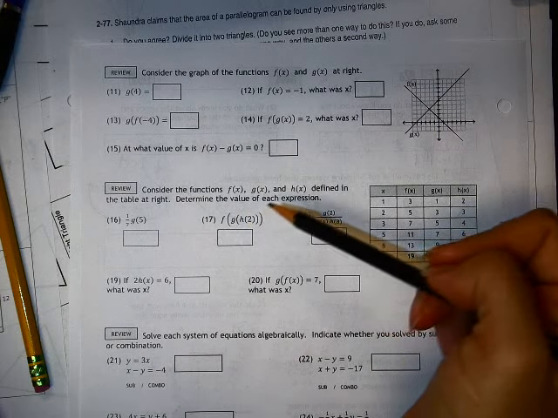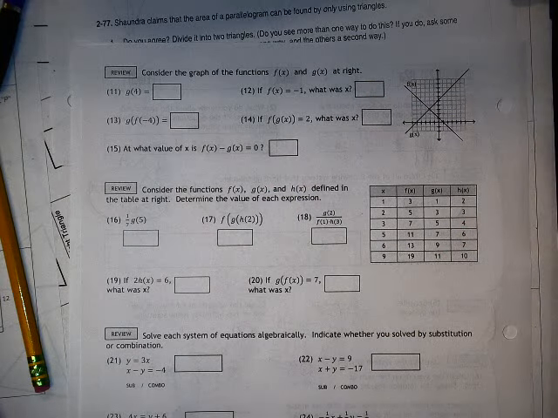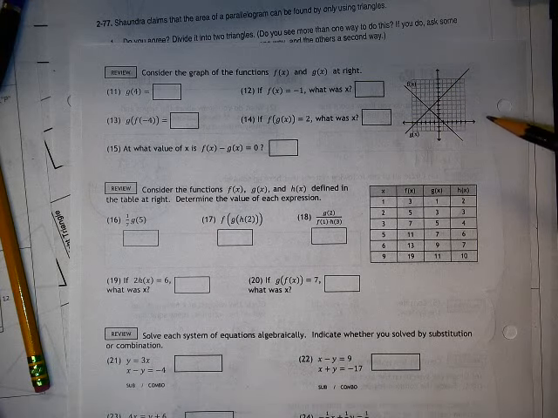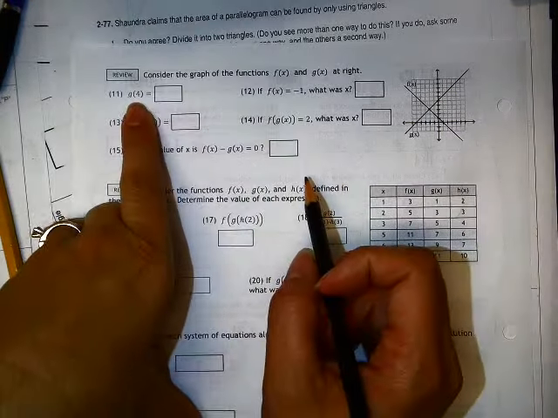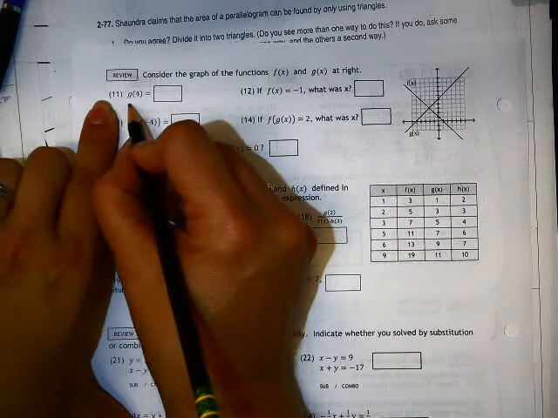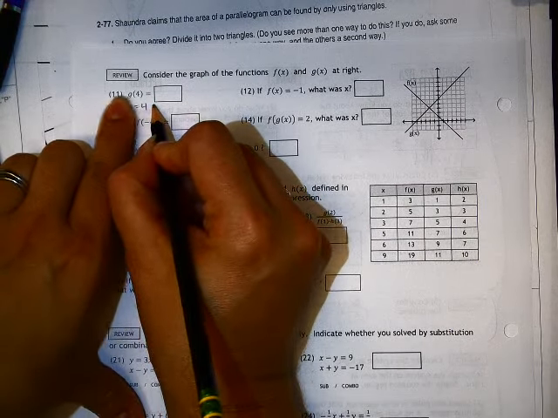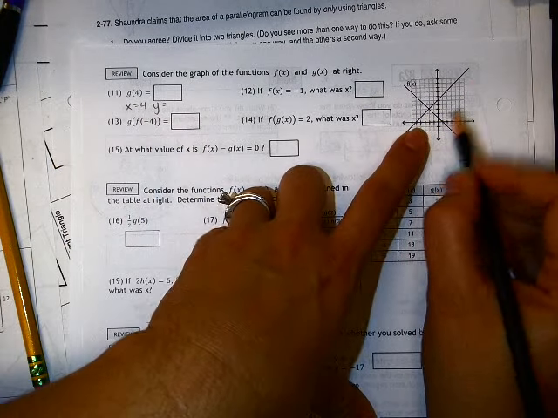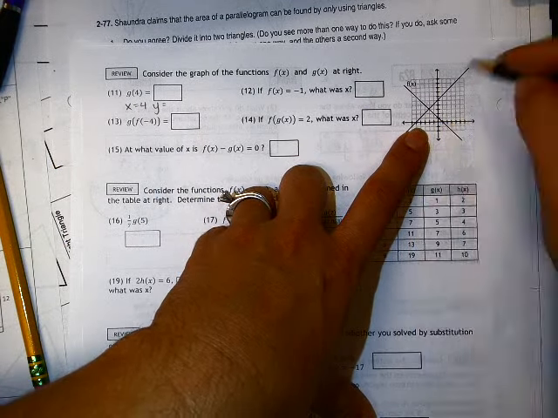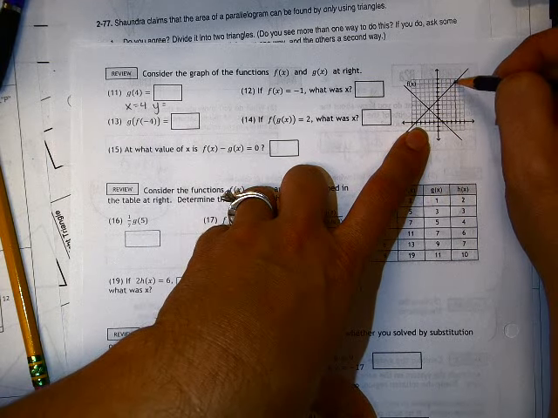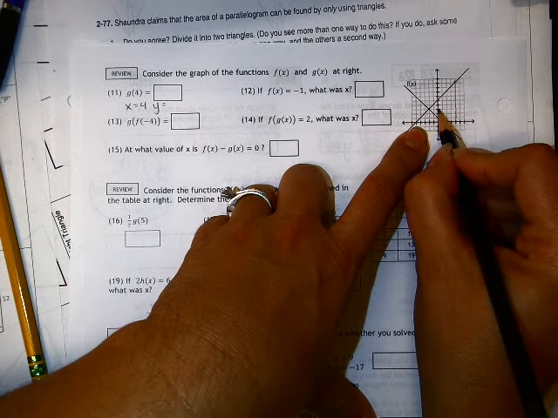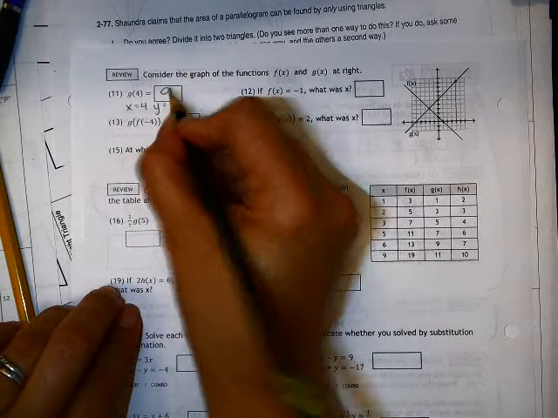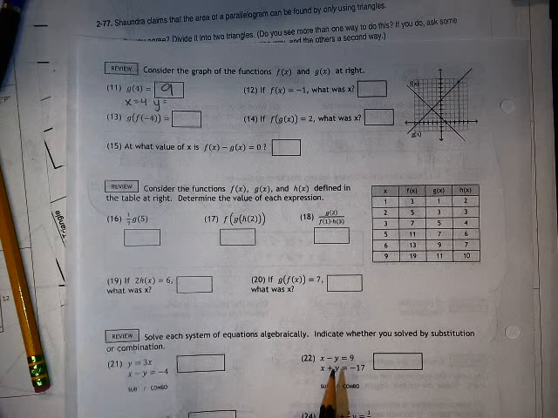Right. For each of these, since I don't have what the equations are, I could get them, but we really want you to use the graphs. We want you to start becoming comfortable with the graphs. So here this says g(4). That means that x is equal to 4, and you are supposed to solve for y. So this is my g function, and at 4, 1, 2, 3, 4, I get this point, which is 1, 2, 3, 4, 5, 6, 7, 8, 9. So 9 would be my y value.